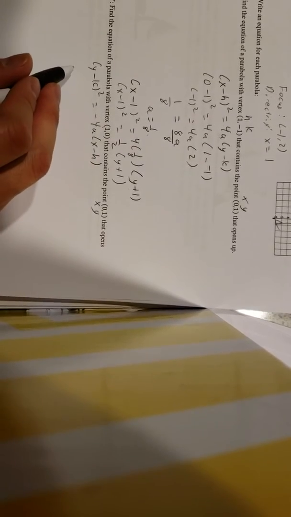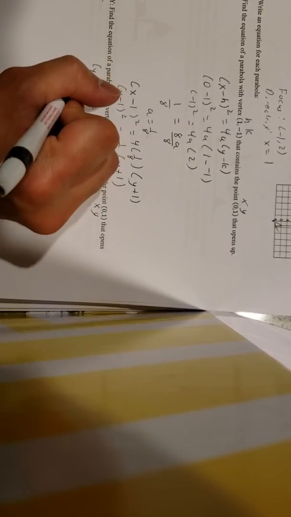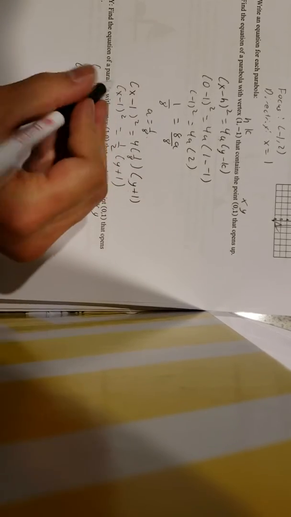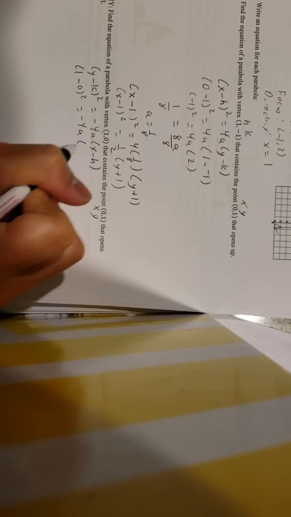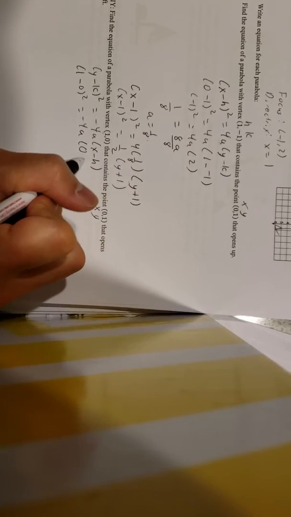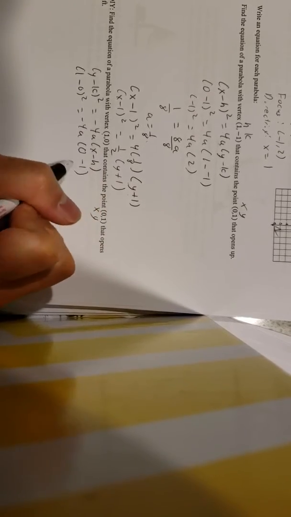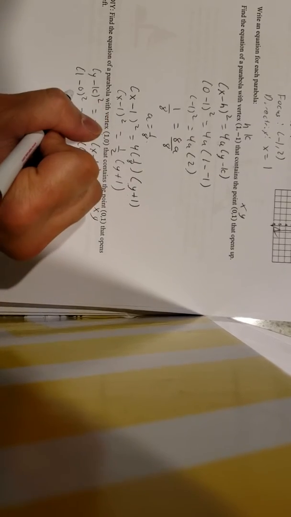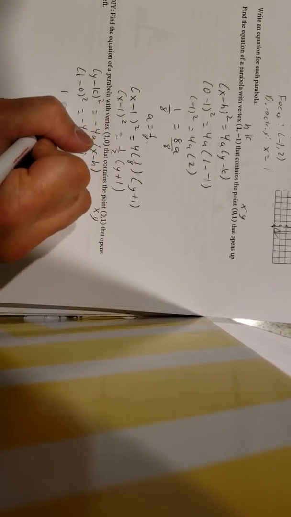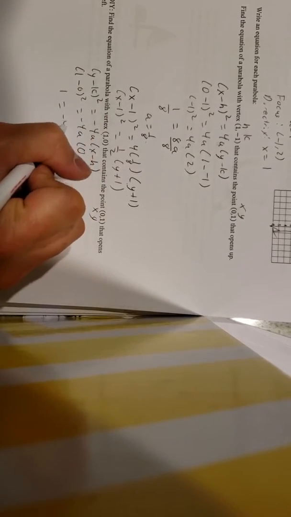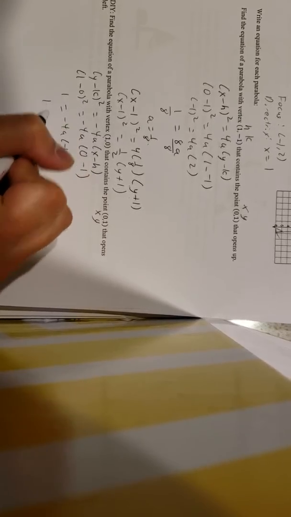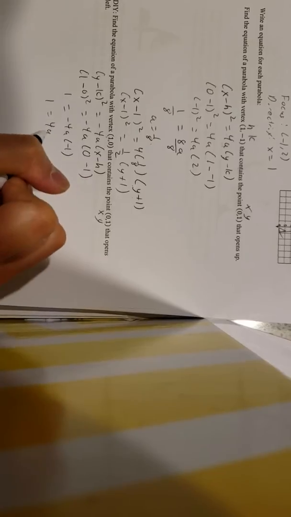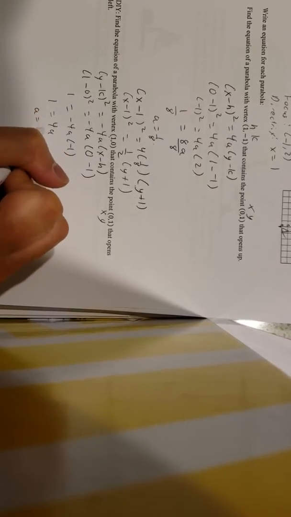So if I do that here, my y is 1, my k is 0, I'm trying to find a, my x is 0, and my h is 1. So this becomes 1 is equal to negative 4a times negative 1. So 1 is equal to 4a, and so a is equal to 1/4.